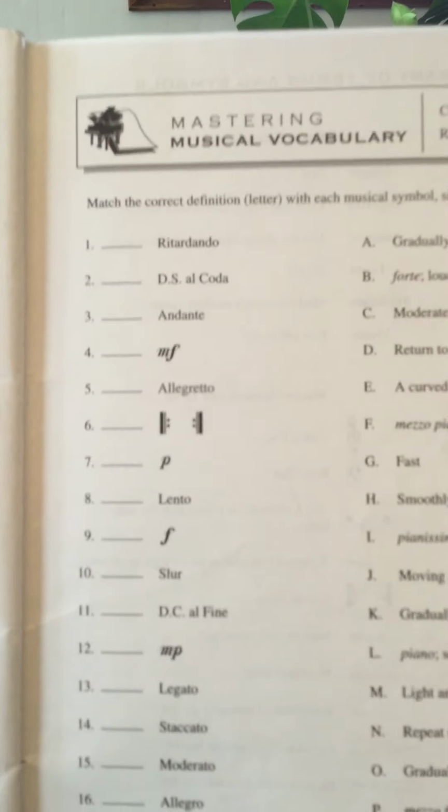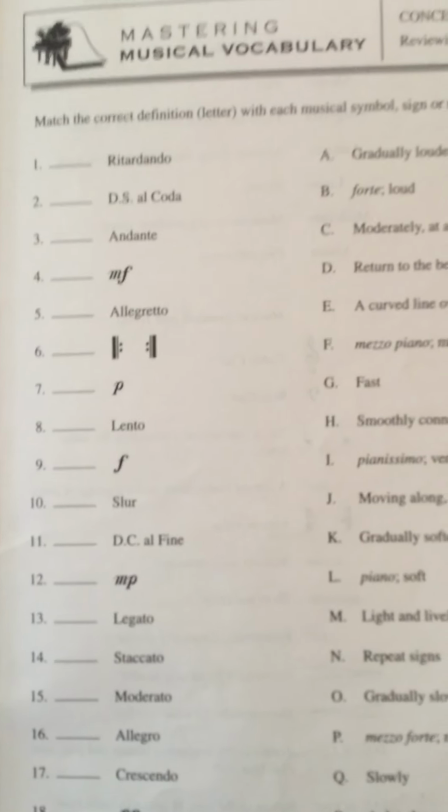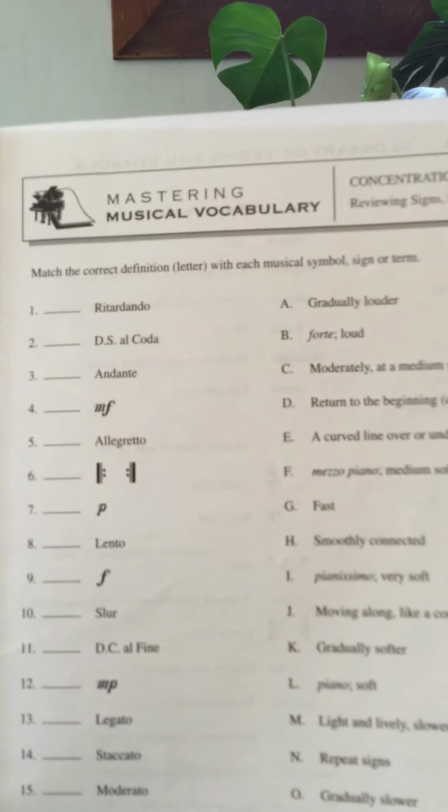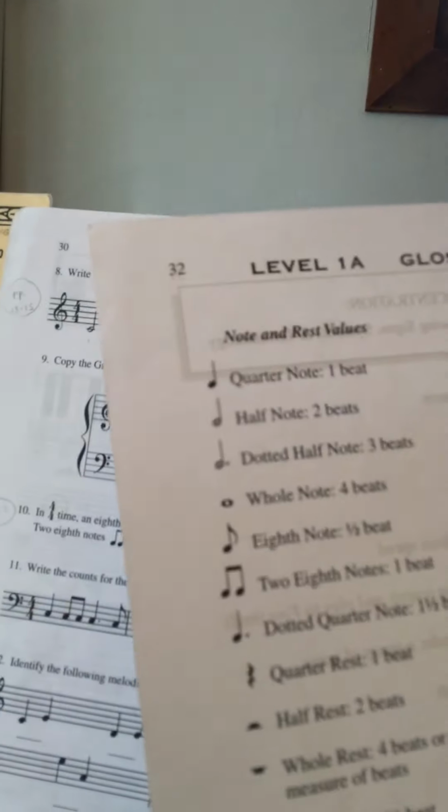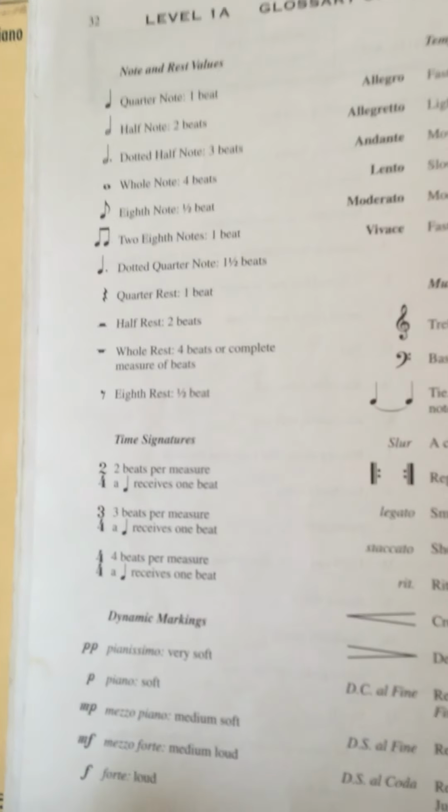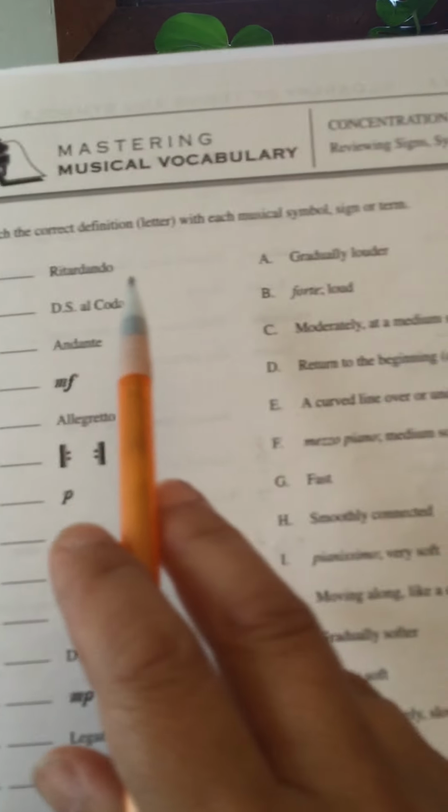All right, and then page 31, these are a lot of terms that the book went through gradually. If you forget any of them, the great thing is on the back side, page 32, there's a glossary. It has pretty much everything you could possibly need to answer those questions on 31, right? So if you get stuck somewhere, just look at page 32. All right, I don't think there's anything too confusing.